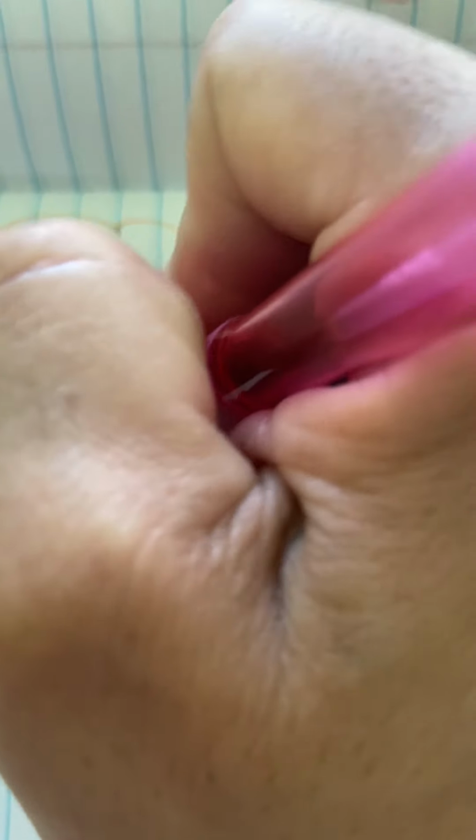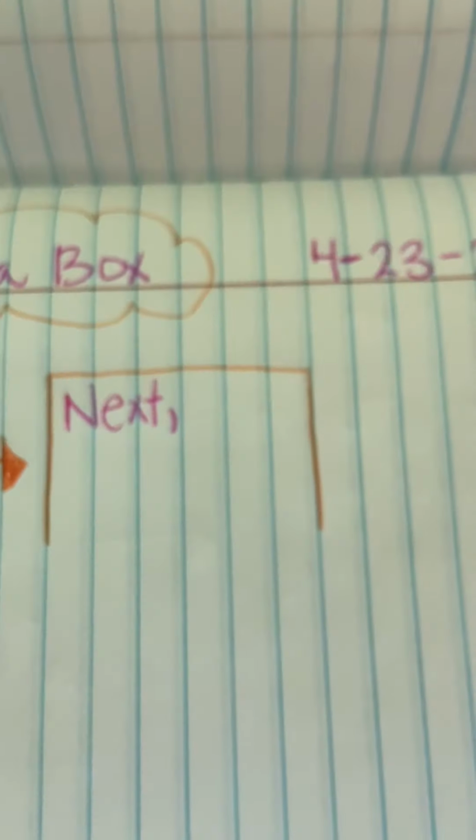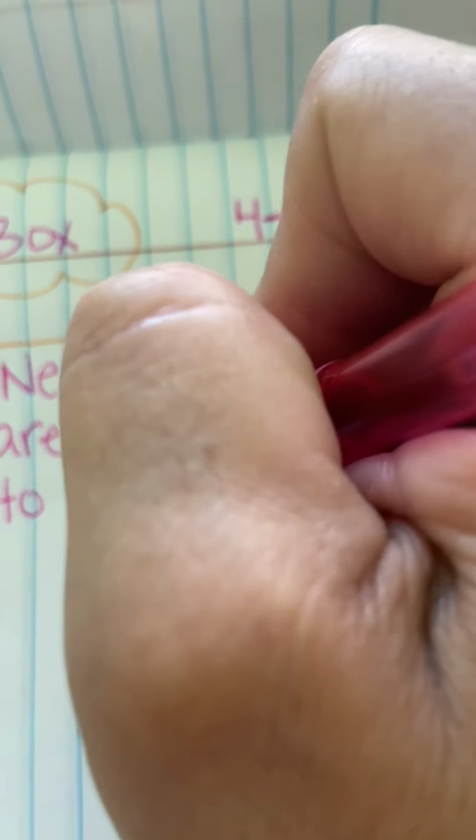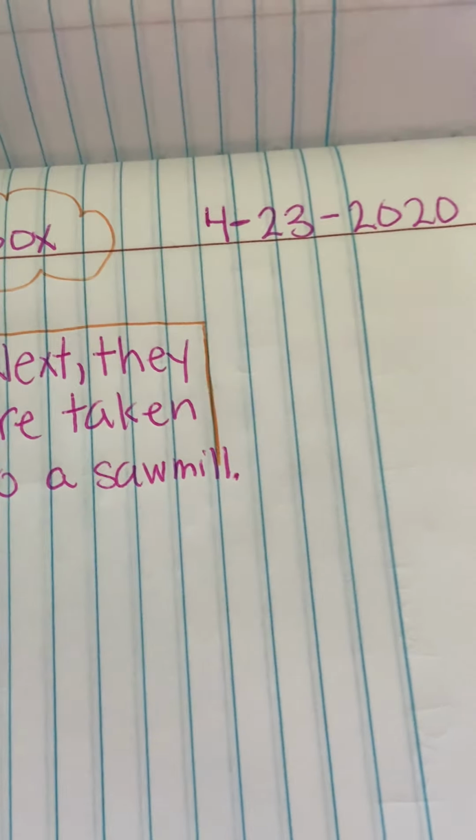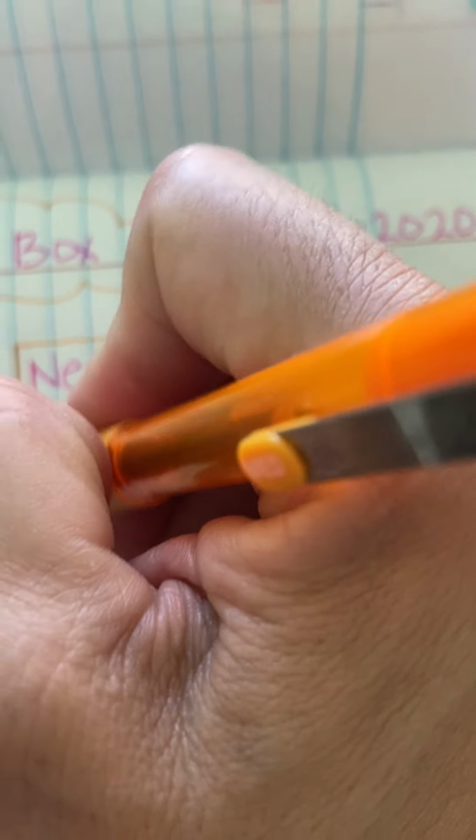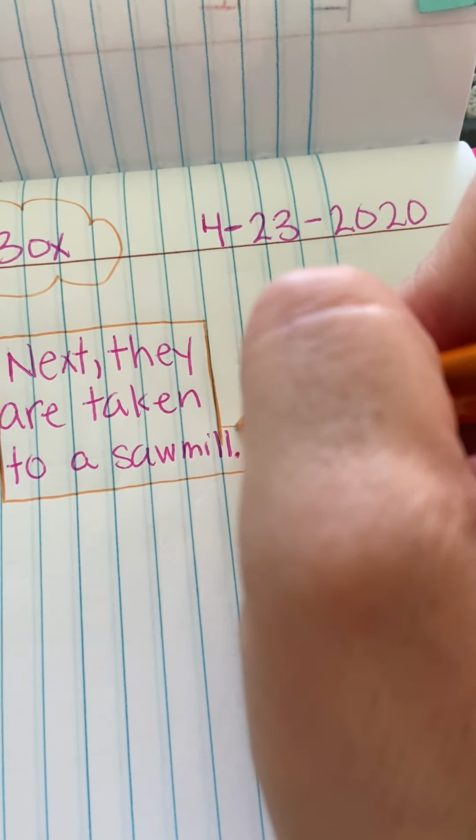Next, comma, they are taken to a sawmill. There it is. And I went outside of the box a little bit. That's okay.